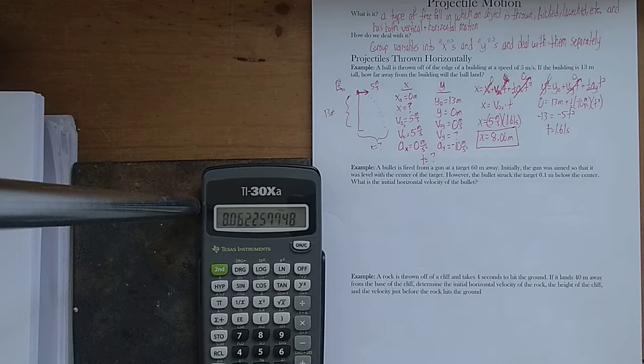Next question. A bullet is fired from a gun at a target 60 meters away. Initially, the gun was aimed so that it was level with the center of the target. However, the bullet struck the target 0.1 meters below the center. What is the initial horizontal velocity of the bullet?